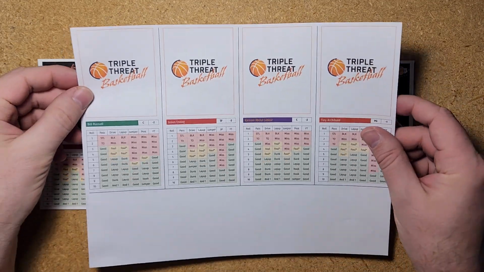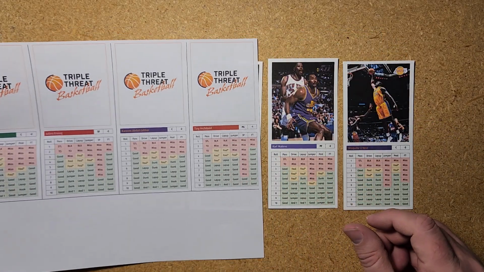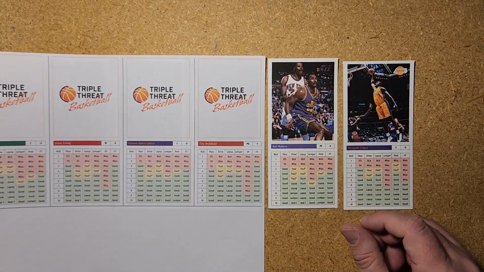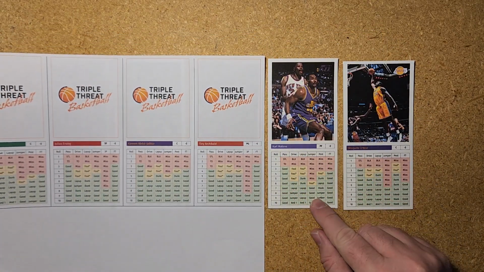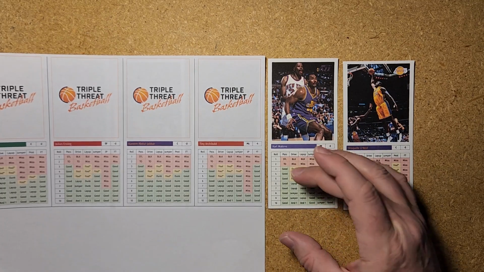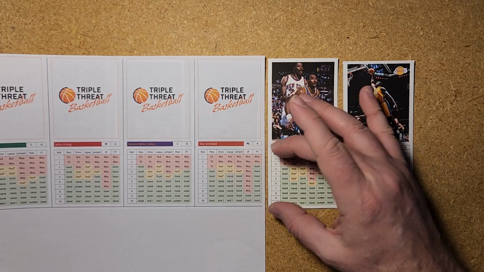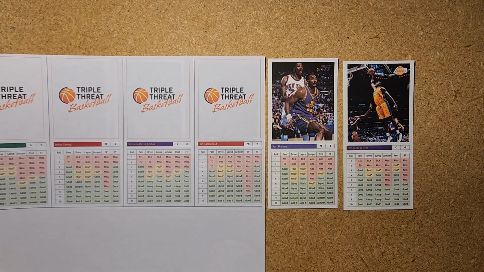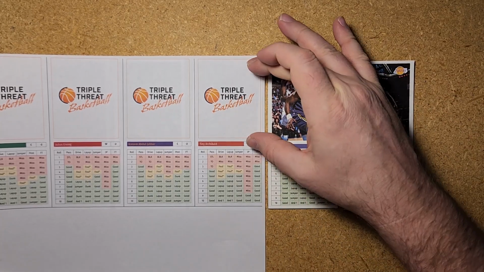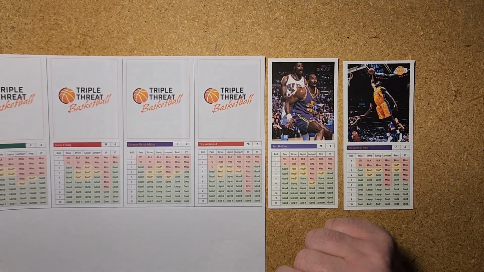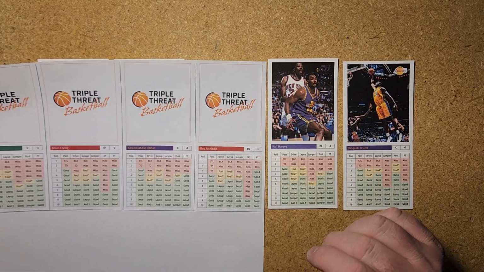And then we also have the default tall card, which you can see here is the same size as the regular cards. So you can see everything lines up here. You have the players' sort of gameplay values and numbers that you roll against during the game. And then you also have the Triple Threat logo at the top as a default.